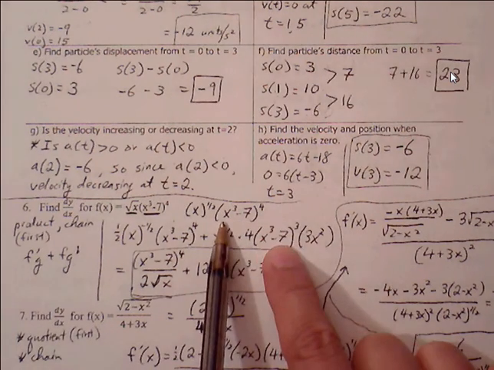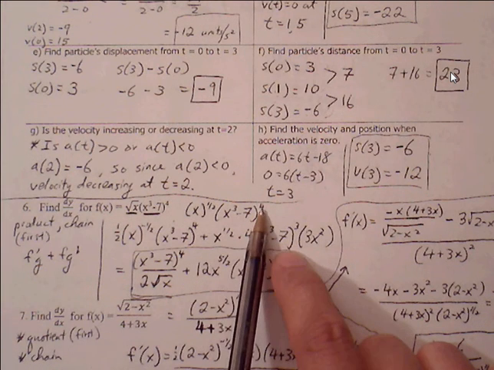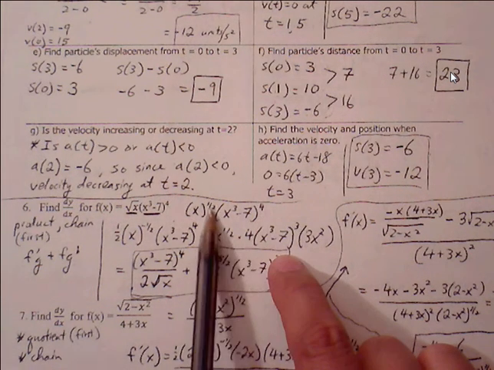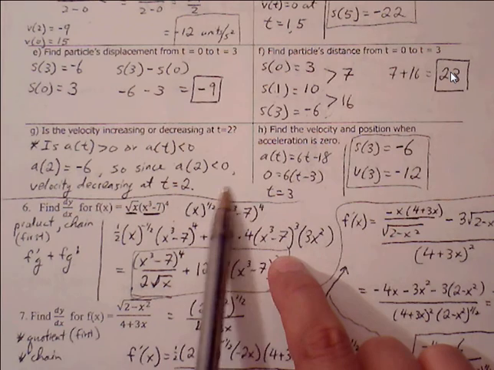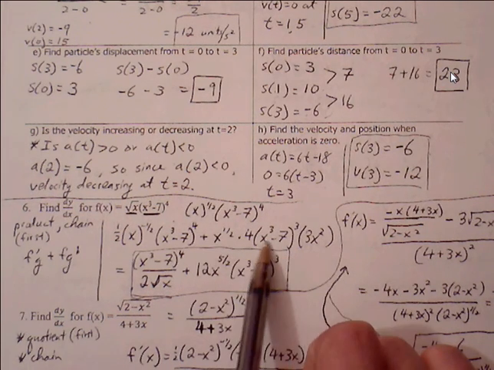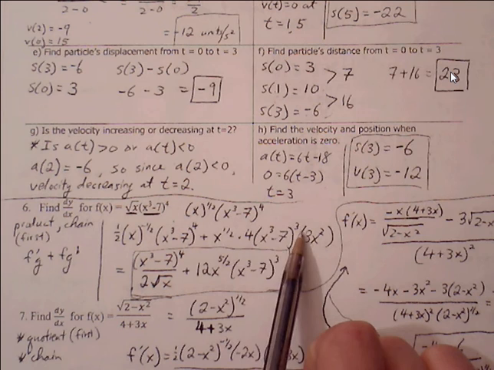So let's take care of the outer function first, which is the 4. So the derivative of this portion is, we take care of the outer function first. So bring down the 4, keep the parentheses, subtract 1 from the exponent. So 4 minus 1 is 3.